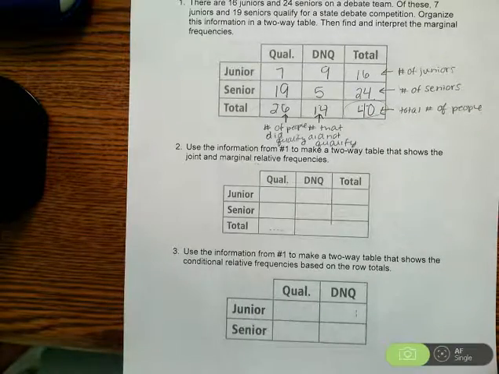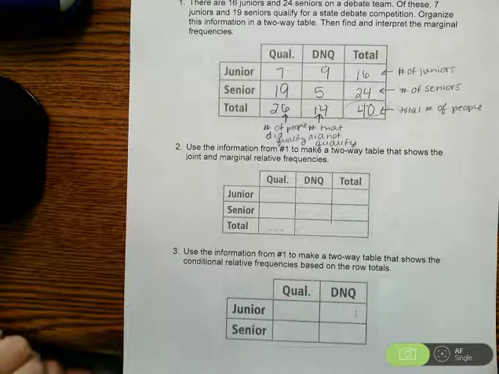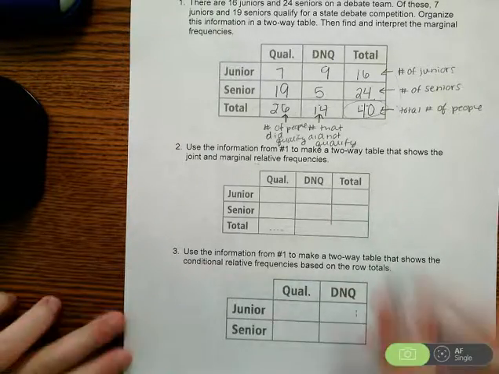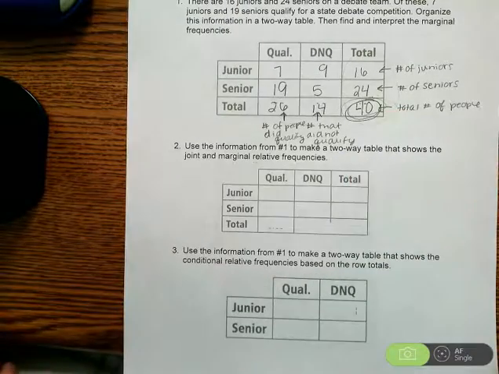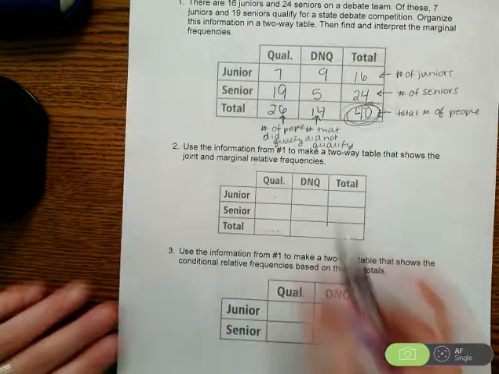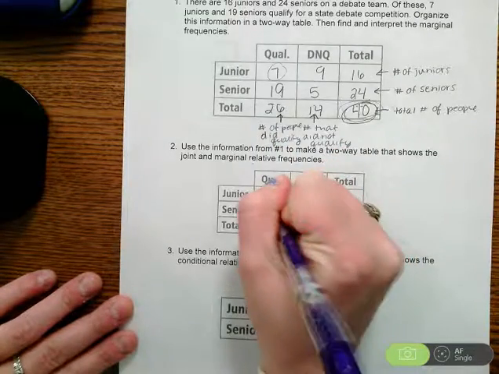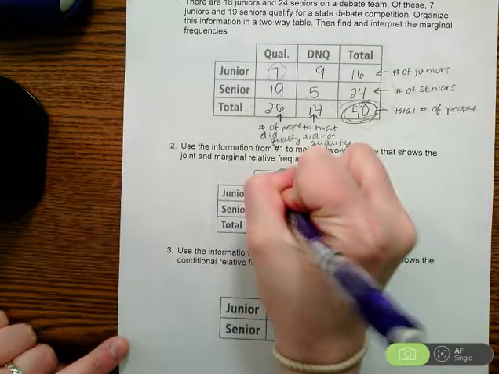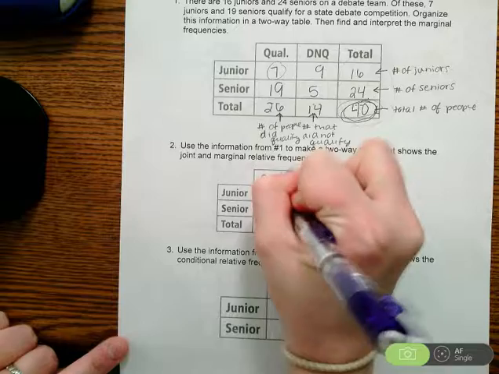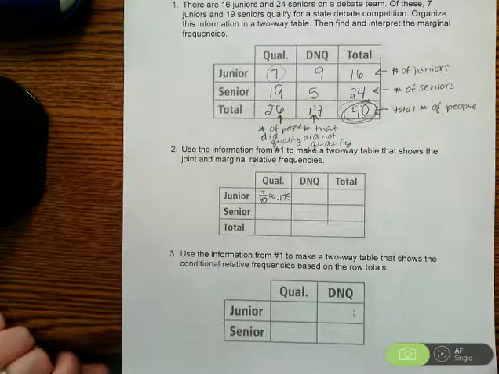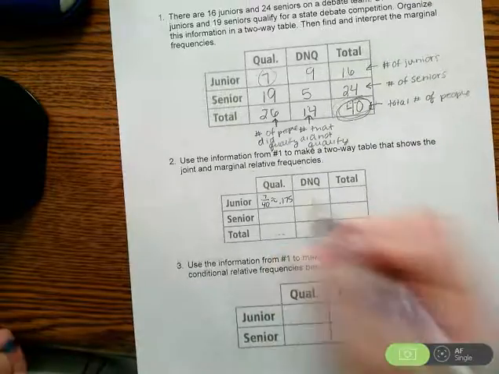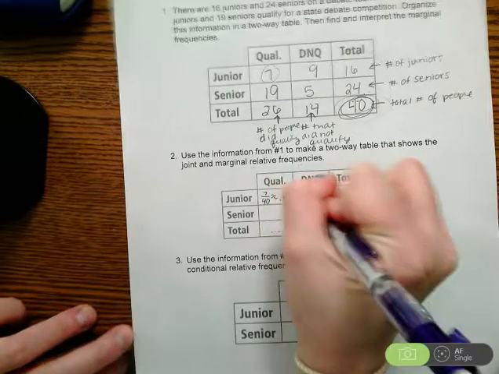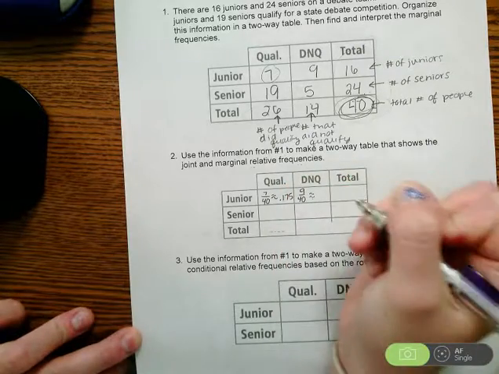Number 2 says use the information from number 1 to make a two-way table that shows the joint and marginal relative frequencies. Okay, well, so we know that there are 40 people total, and so we want to find out. Basically what this table is telling you is what's the probability that you're a junior who qualifies. Well, we know that there's 7 people that are juniors and that qualify, and there's 40 people that were asked total. And so then if we turn that into a decimal, that creates 0.175. So now this box is asking you, what's the probability that you're a junior who did not qualify?